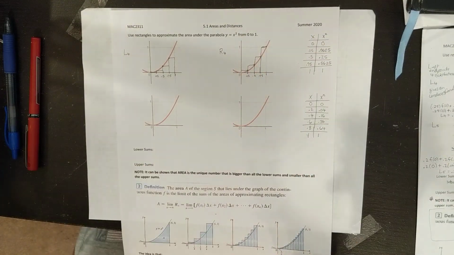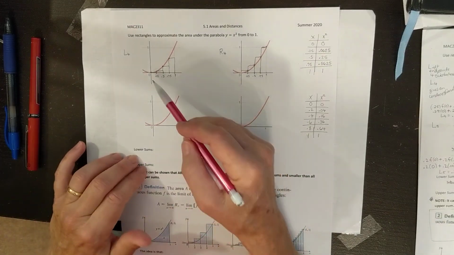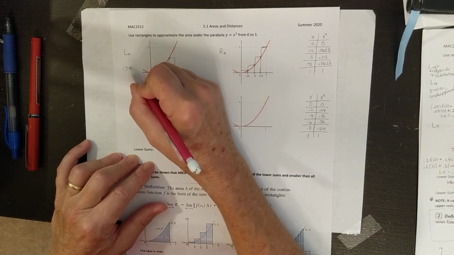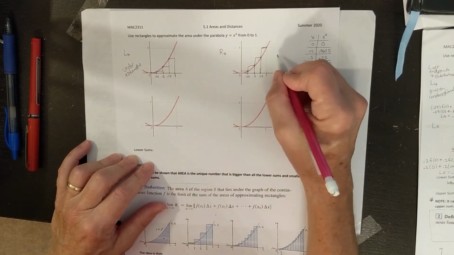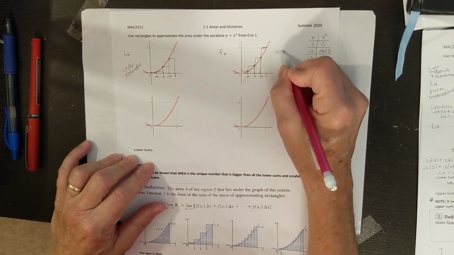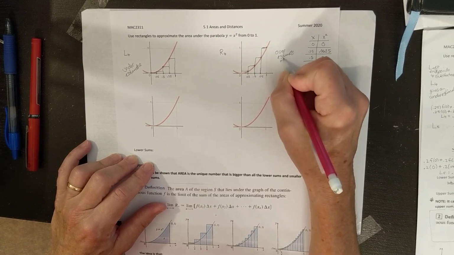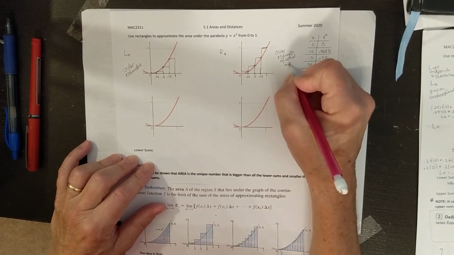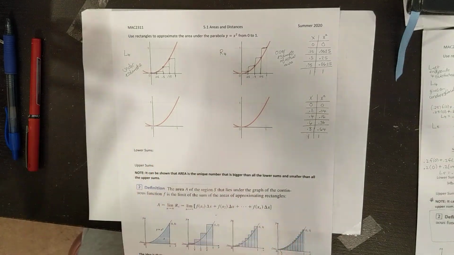So we can just see from these images, the way this curve is drawn, the left endpoints are going to give us an underestimate of the actual area. And the right endpoints in this case give us an overestimate of the actual area. But it's something. So here we go. Let us go ahead and do the calculation.